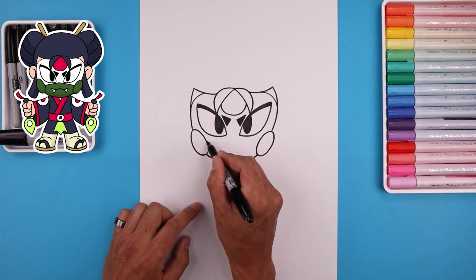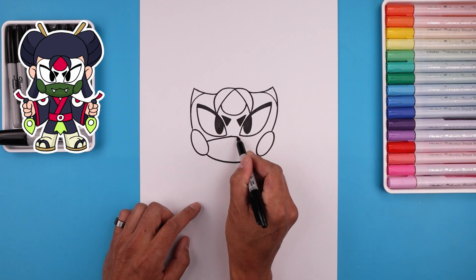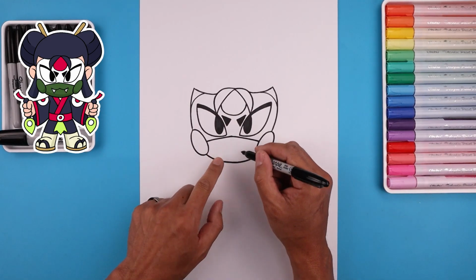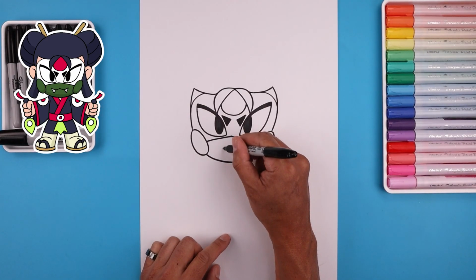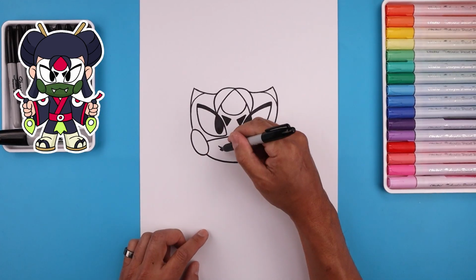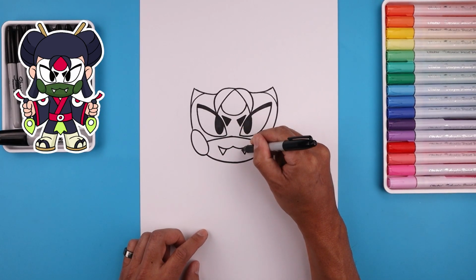Now on the inside of each oval, we're going to draw the edge of the mask, going up and then in towards the center point. Go out and then down. Let's add the mouth, starting in the center with a point. Curve the mouth coming down and up toward the left and right side. And then we'll add two fangs, coming down and then up from the corner of the mouth.